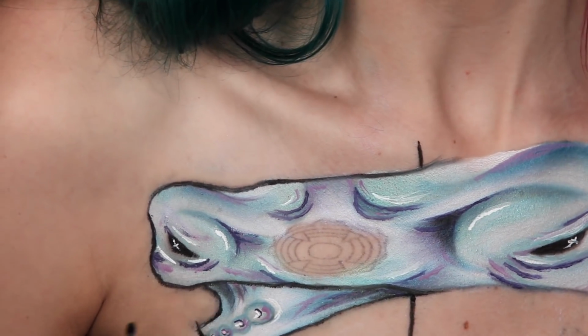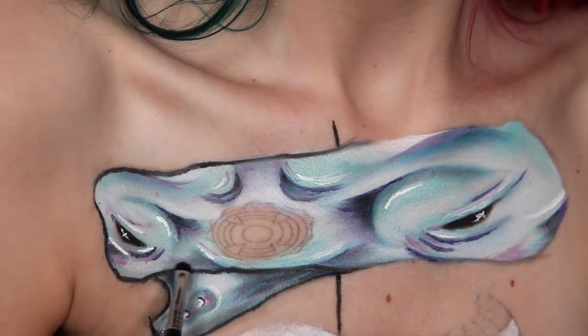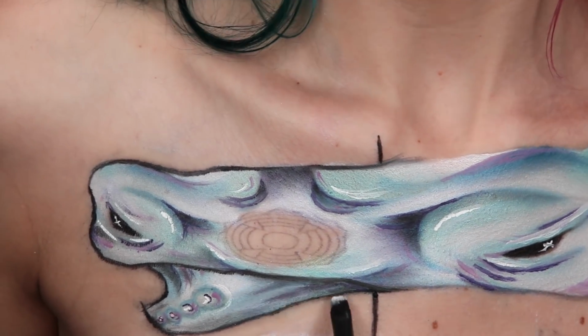A lot of this process is a back and forth kind of application. Add more highlights, add more shadows, add more color. There is no real method to my madness here, just feel your design and get inspired.